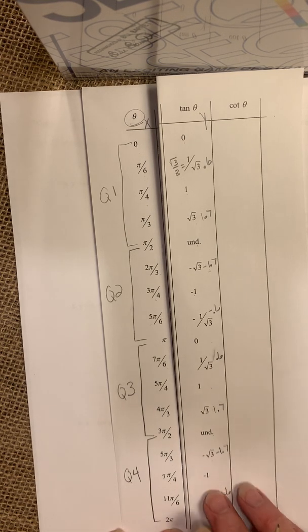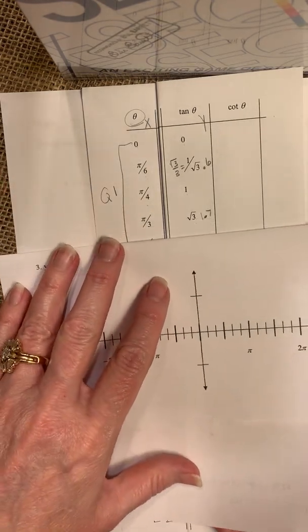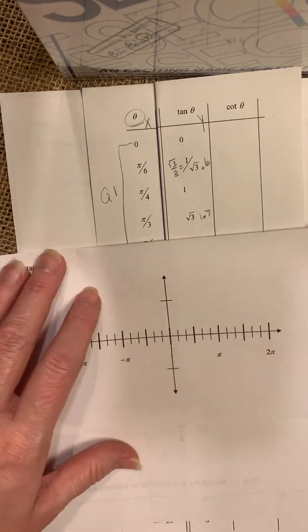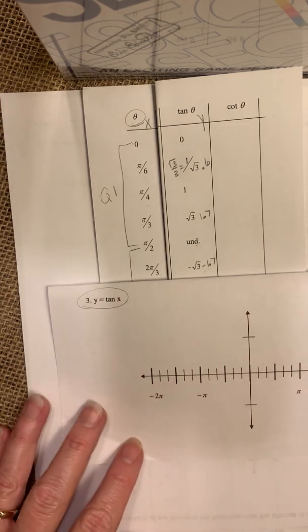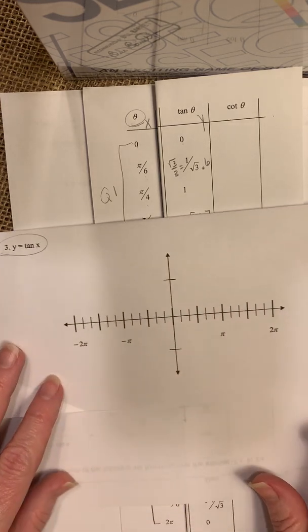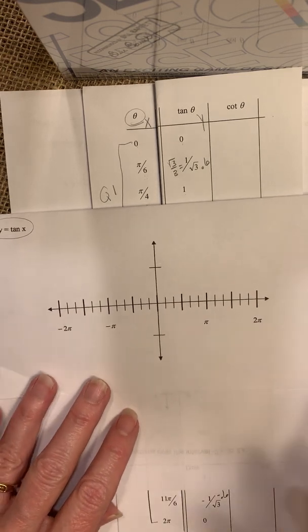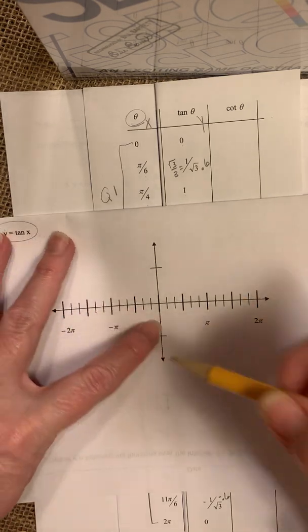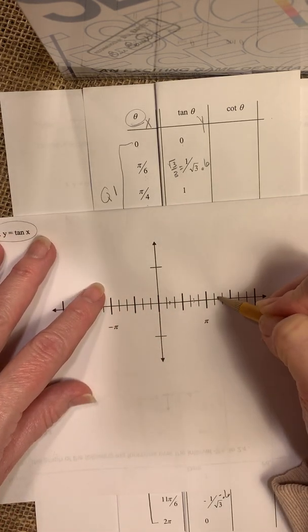All right, so just like we did before, we're going to take our graph. I folded the paper so we can fit it all on here. But we're looking at the third graph, so be sure you mark it in the right spot. The third graph, the tangent x graph. And we're going to do the same thing we did before. We're going to plot these values. So remember, these are pi 6. If you want to go ahead and draw in your little marks for the pi 4 so you don't forget them.